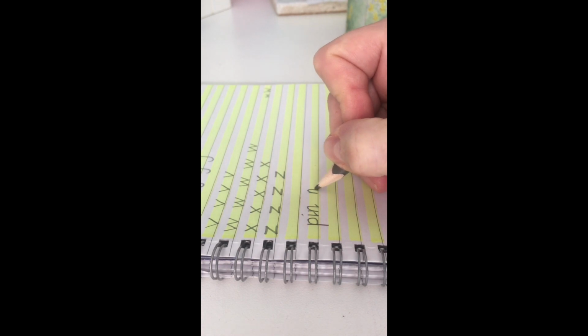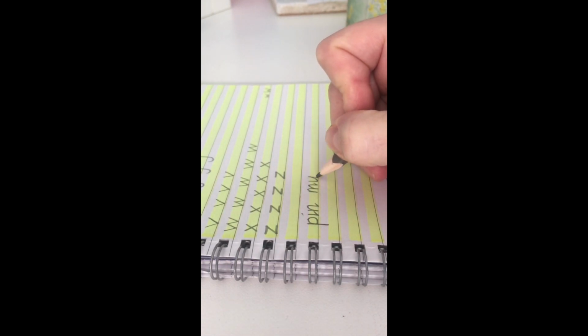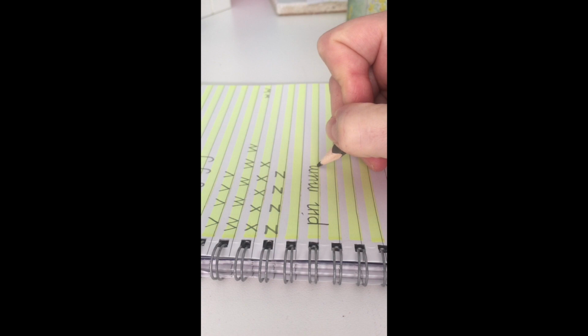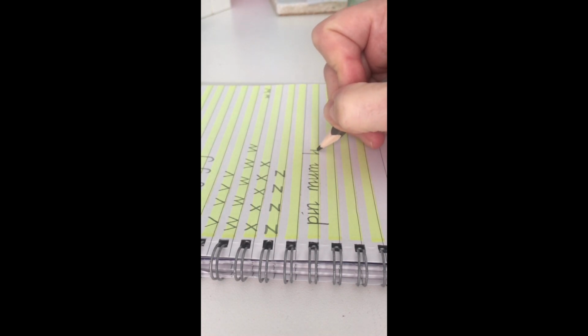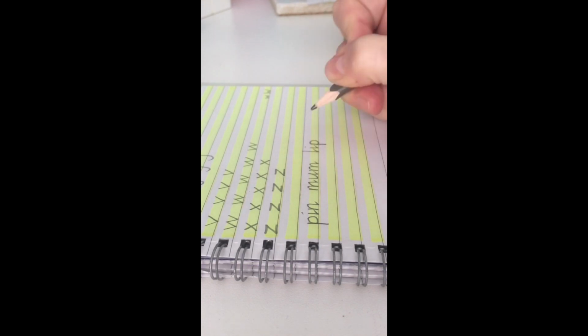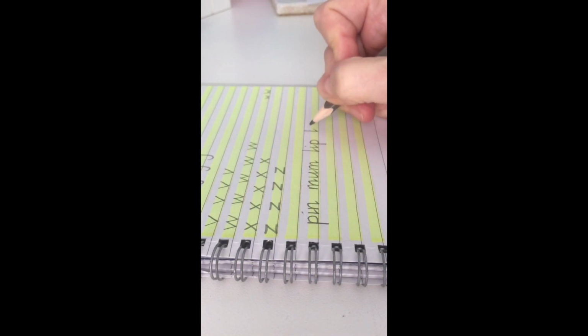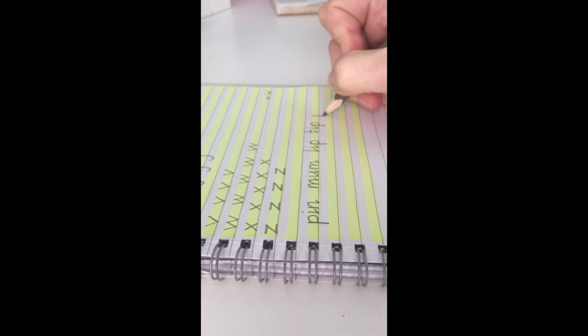Let's try mum. Let's try, oh, we can actually start incorporating some of the letters from previously. So we could have lip. We could have tip. We can have pit. And just have some time to write out those words and to keep practicing.